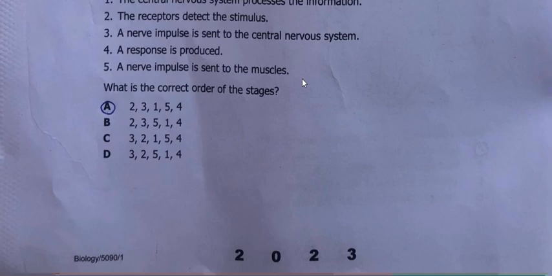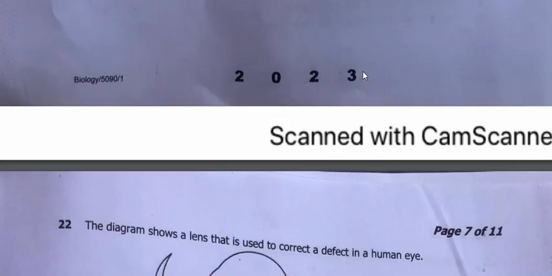A nerve impulse is sent to the central nervous system. Then the central nervous system processes the information. Then a nerve impulse is sent to the muscles. After that, a response is produced. Okay, we go to the next question.